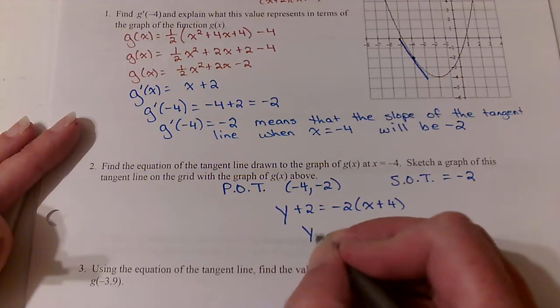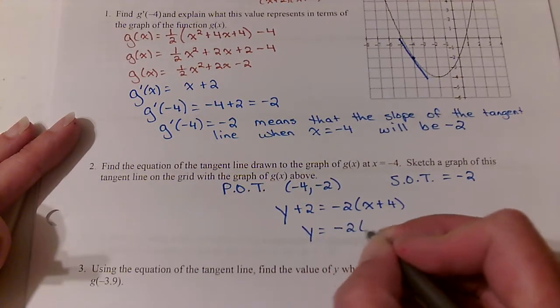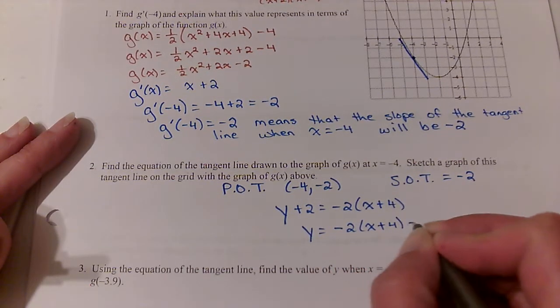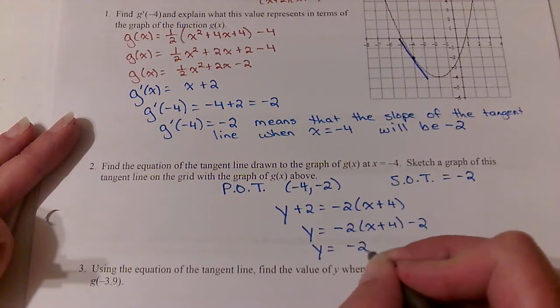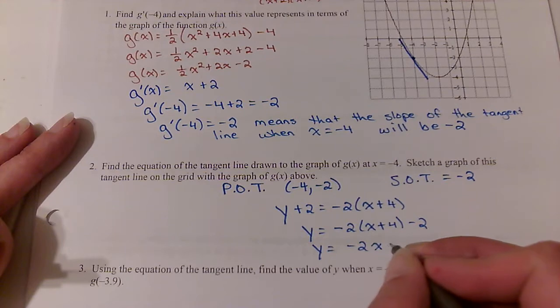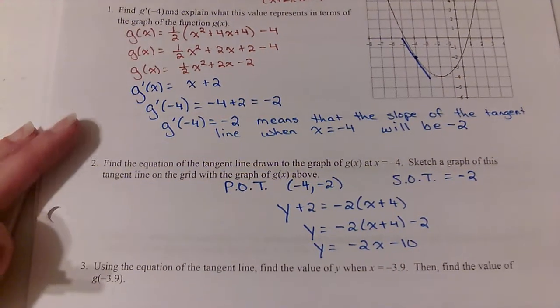You could even write this as y equals -2 times x plus 4, minus 2. Or you could distribute it. That'd be -8 minus 2, which is -10. Any of those would be acceptable.